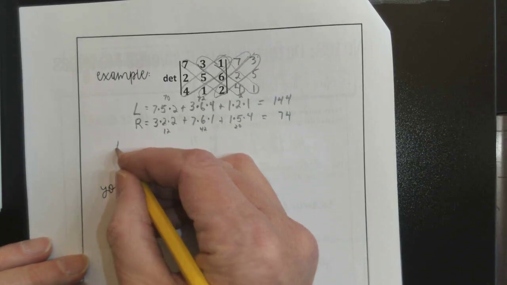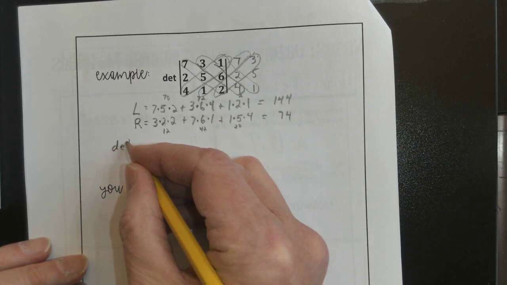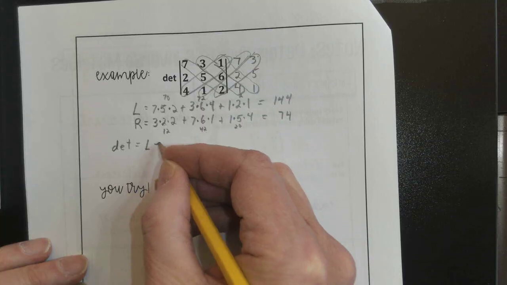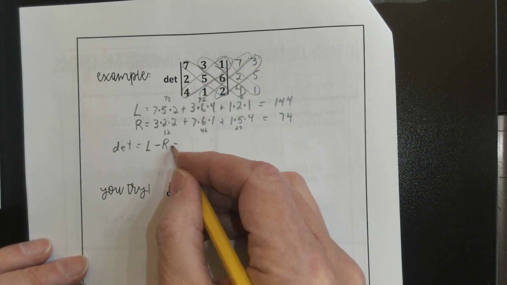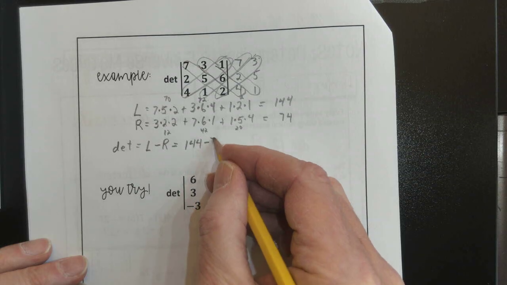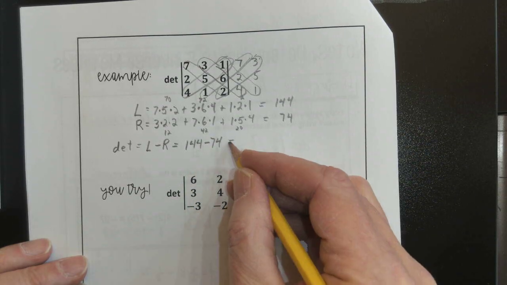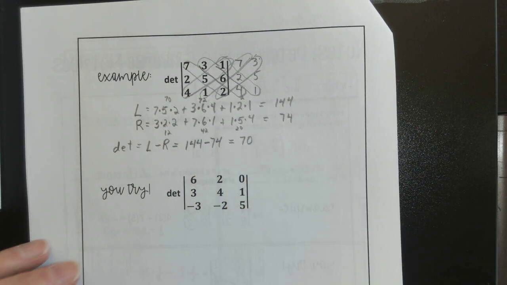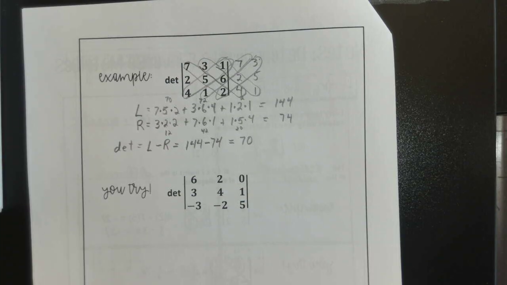All right, the determinant is the left minus the right. It's 144 minus 74, which is 70.